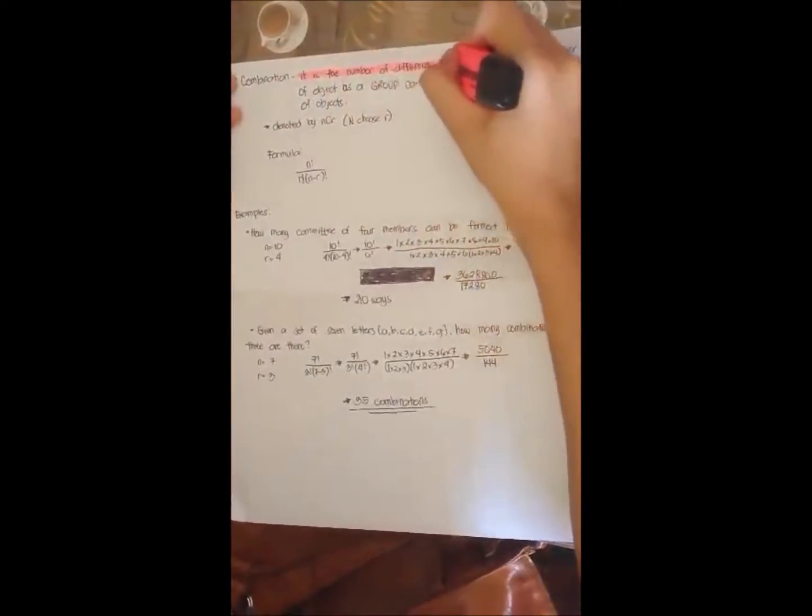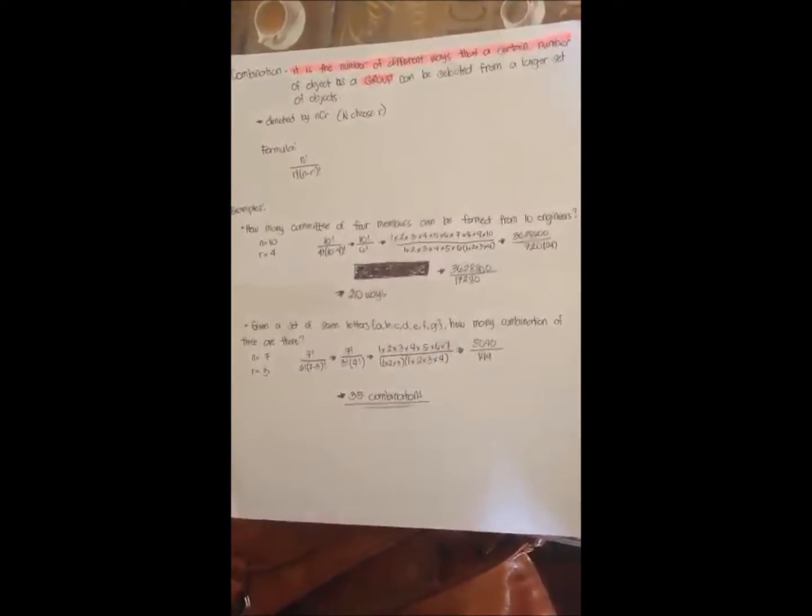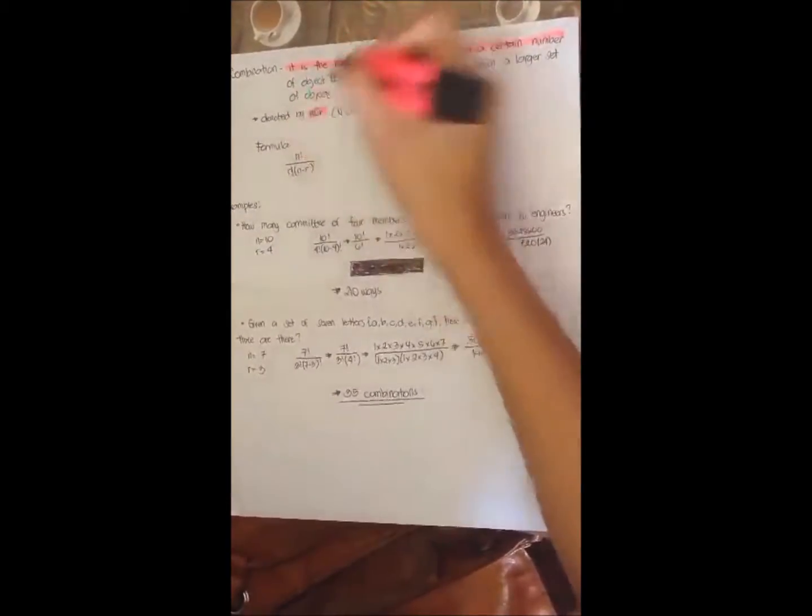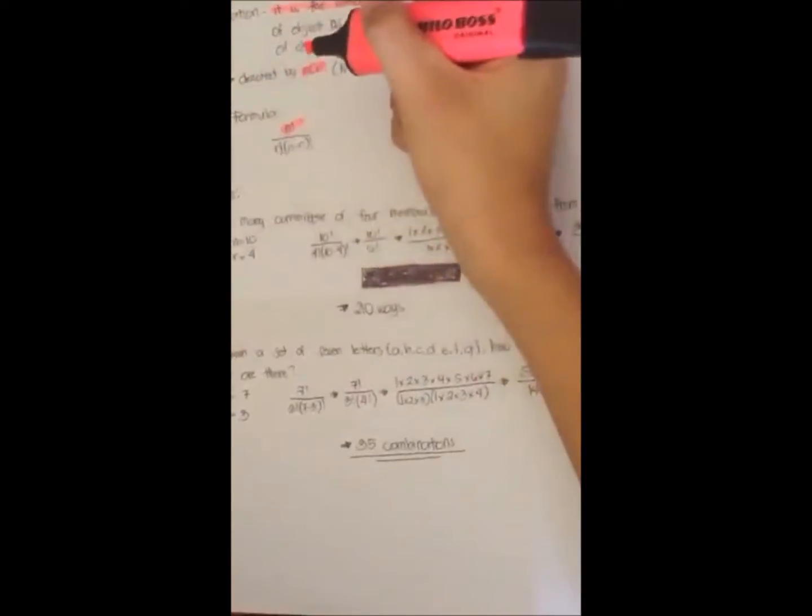So now I'm going to teach you about combination. So what is combination? Combination is the number of different ways that a certain number of objects as a group can be selected from a larger set of objects. It is denoted by nCr, which means n choose r. So the formula is n factorial over r factorial times n minus r factorial. Let me give some examples of how to get the combination of a certain problem.